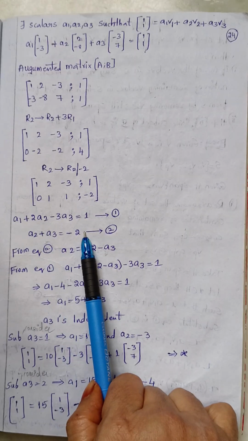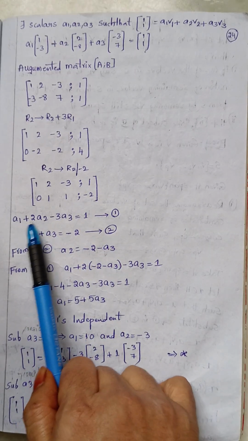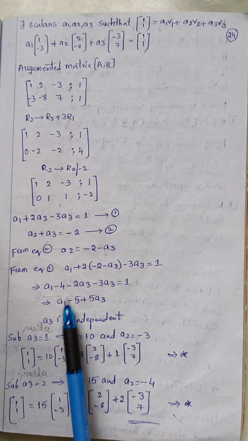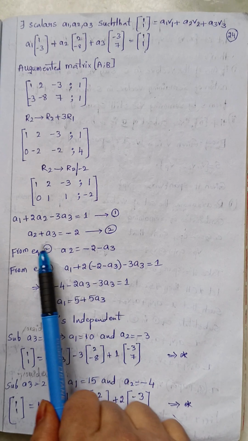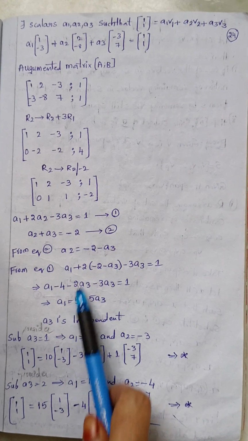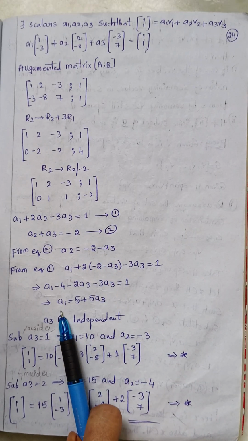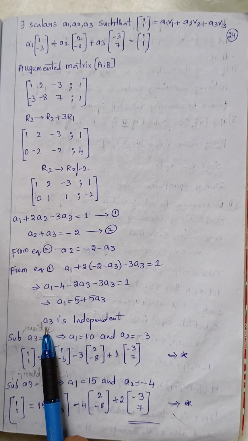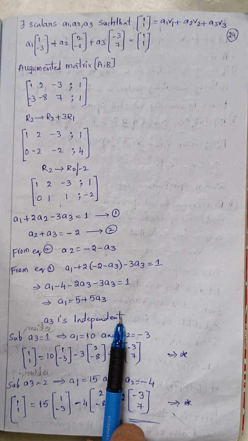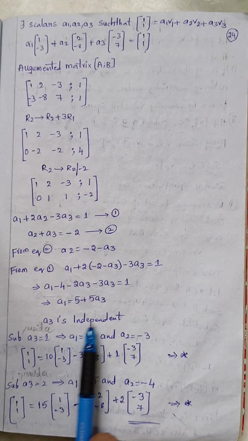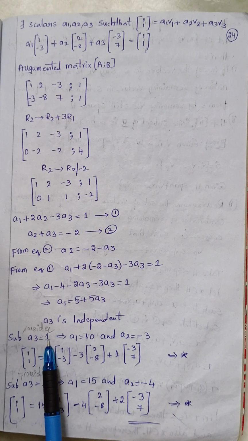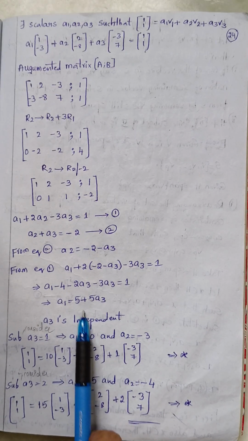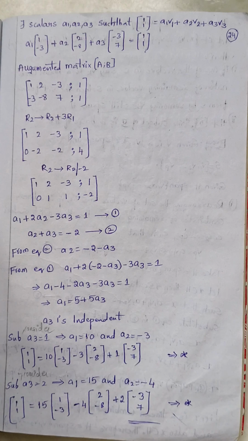Now a2 we are converting in terms of a3. And from equation 1, a1 equal to 1 minus 2a2 plus 3a3. Okay, so again substitute a2 equal to minus 2 minus a3 in this, then you are getting a1 in terms of a3. So here a1 and a2 are in terms of a3. So here a3 is the independent scalar. Now when you are substituting a3 equal to any real number, suppose I am taking a3 equal to 1, then a1 will be 10, a2 will be minus 3.